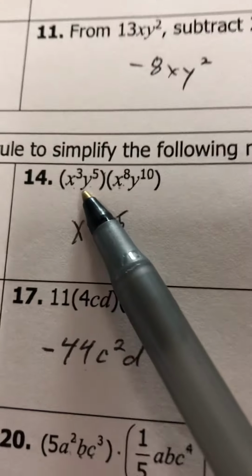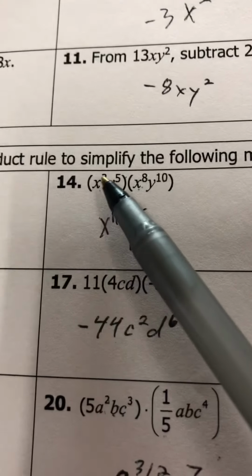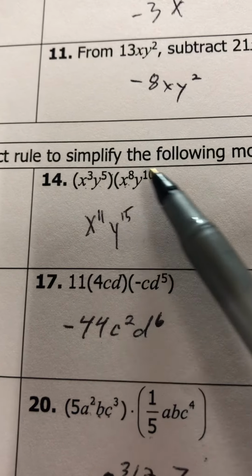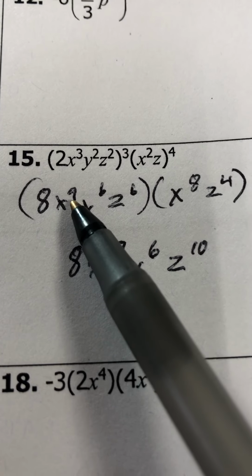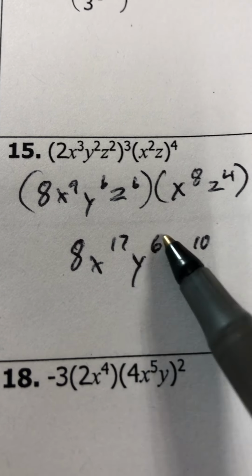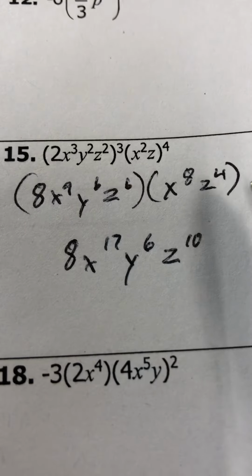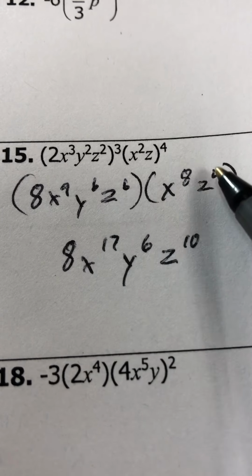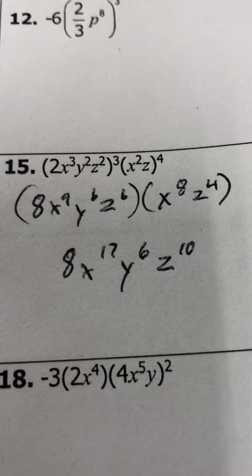Now I'm multiplying like I did yesterday, like this example problem, and all you did was add. Remember yesterday, the product rule, I added the 3 and the 8 to get 11, I added the 5 and the 10 to get 15. You're going to do the same thing with this part of the problem now. So the 9 and the 8 added is 17, the y to the 6th, there's no y over here, so it just stays y to the 6th. And then z to the 6th and z to the 4th, 6 plus 4 is 10. And then 8, there's nothing else, so I just bring that 8 down. Number 17.